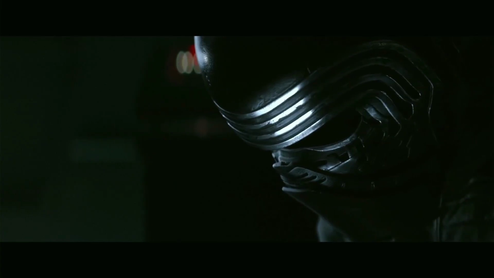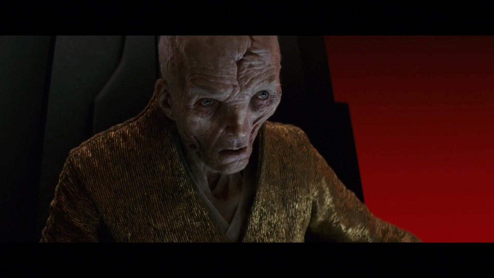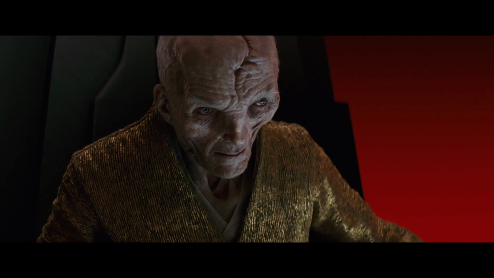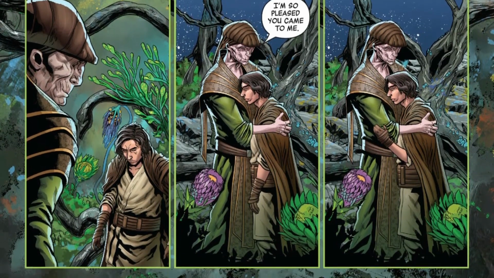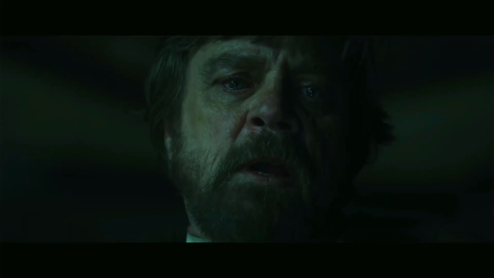Palpatine likely constantly fed Kylo Ren's insecurities. Next, we know that Snoke was a mentor to Ben. How this relationship formed, we have no idea. And lastly, the incident at the Jedi Temple.